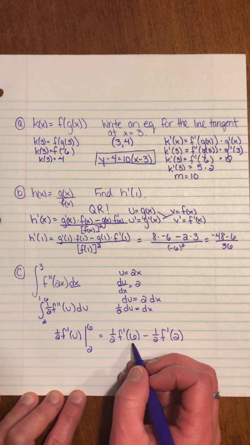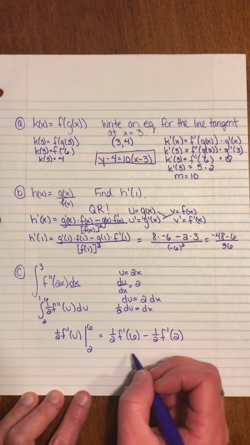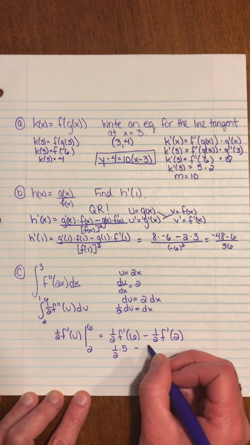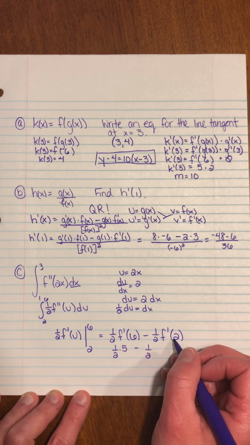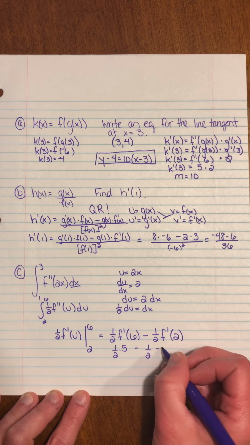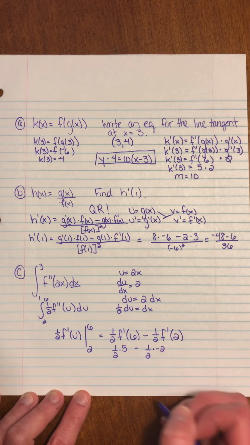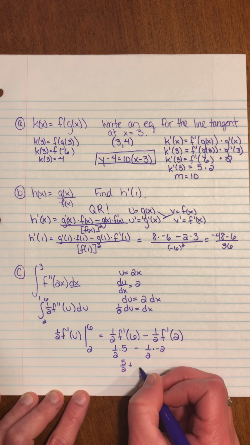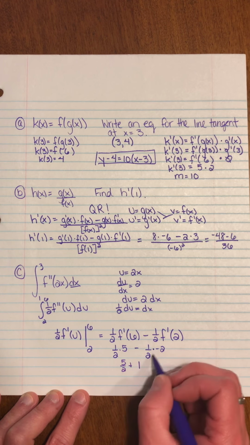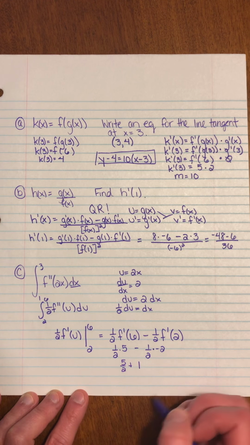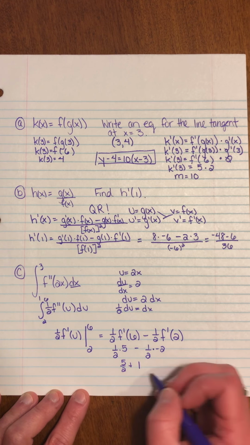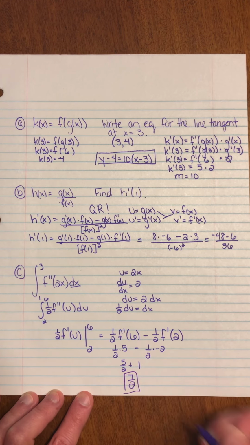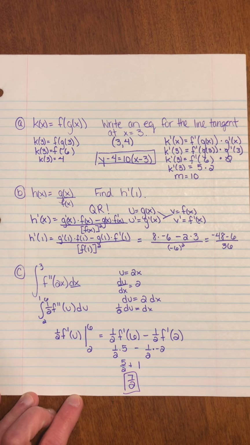All right, so we've got f prime of 6 is 5. So 1/2 times 5 minus 1/2 times f prime of 2, which is -2. So we've got 5 over 2 plus 1, because we've got -1/2 times a -2. That's going to be +1. All right, so we've got 7 over 2. Final answer. All right, and that's it for that one.